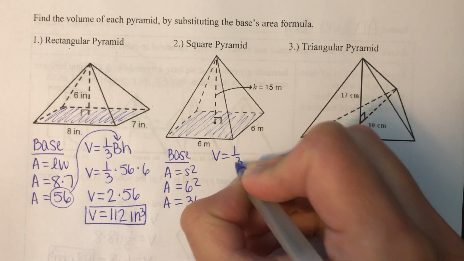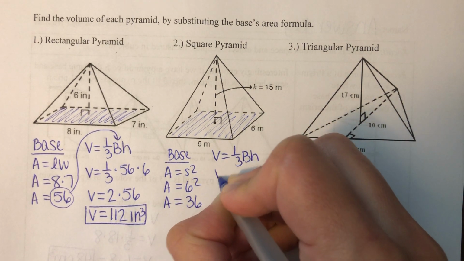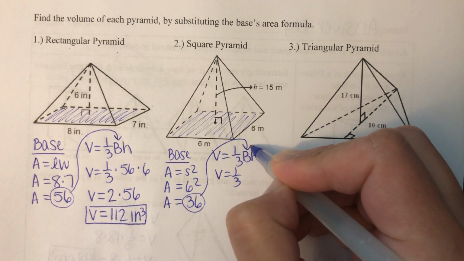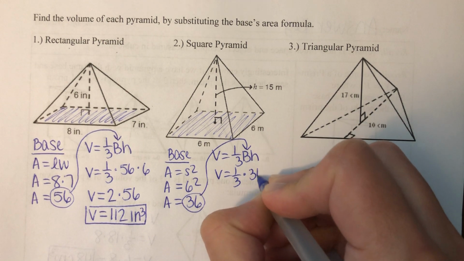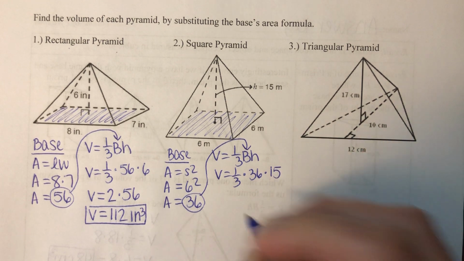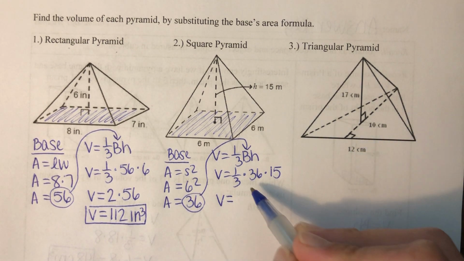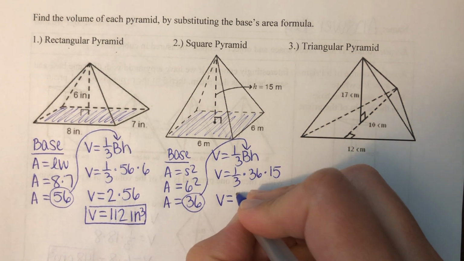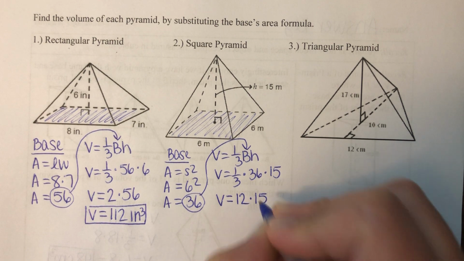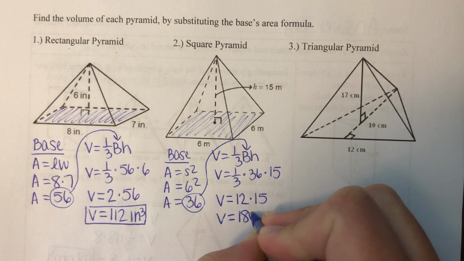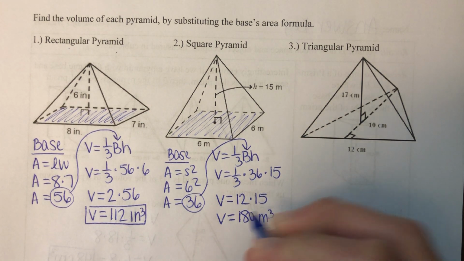Now I can find the volume. That 36 we just found is going to go in for that capital B. Height of my pyramid is 15. Both of these numbers can be divided by 3. I'm just going to do the first one. 1/3 of 36 is 12. And 12 times 15 is 180 cubic meters.